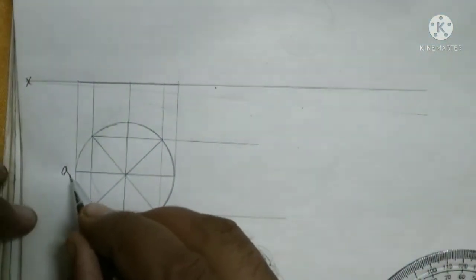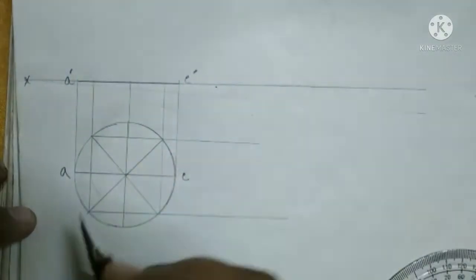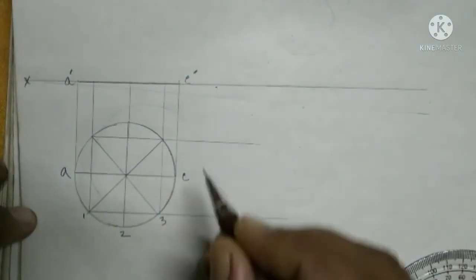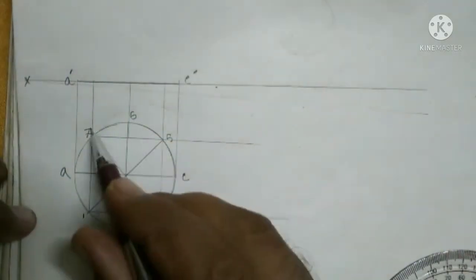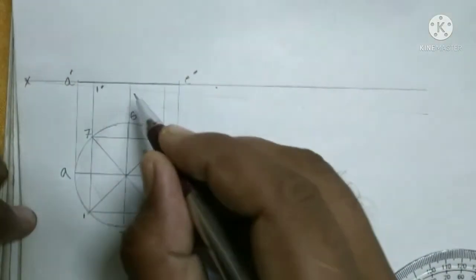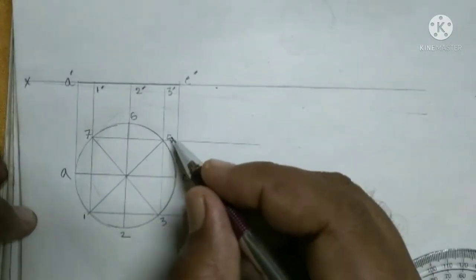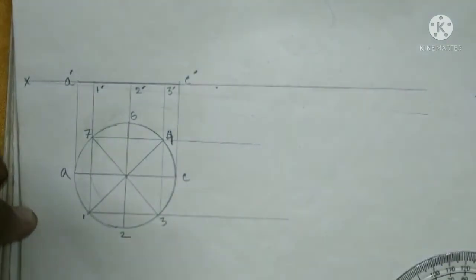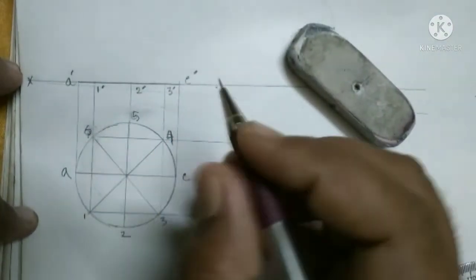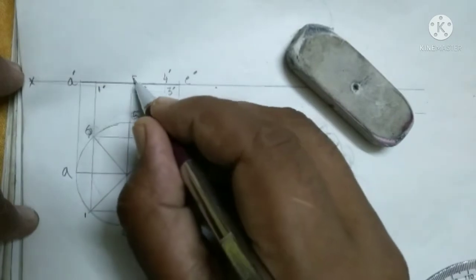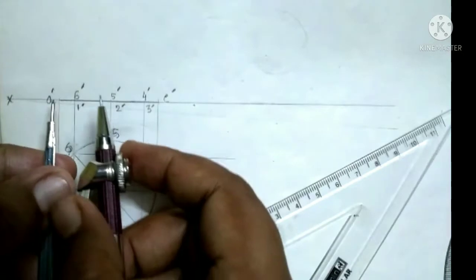Let's mark the points. This is the true shape of the circle.